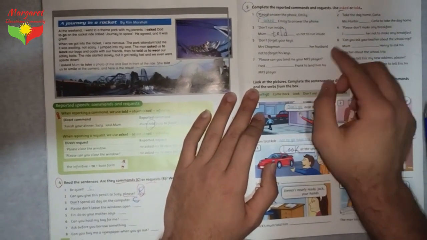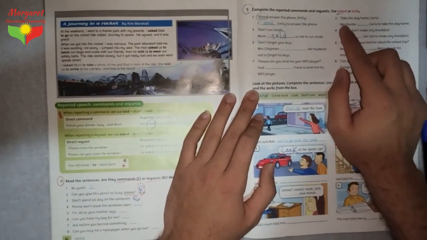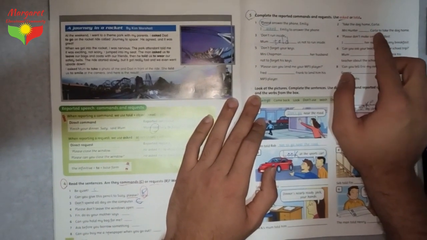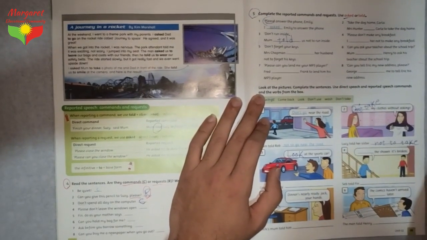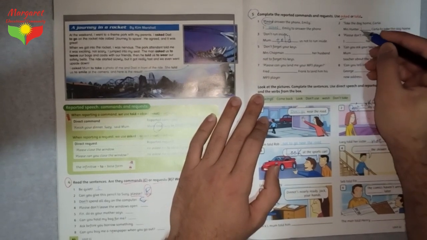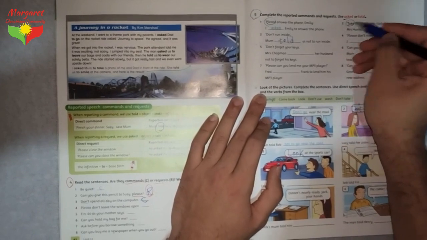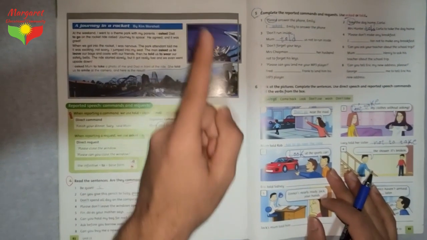Look at number 2. Take the dog home, Carla. Mrs. Hunter told Carla to take the dog home. Do you see please here in the direct speech? Of course no. So we say told. And the sentence also starts with a verb. So that is a command. Okay, that is commanding someone.